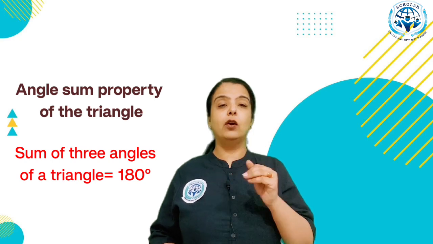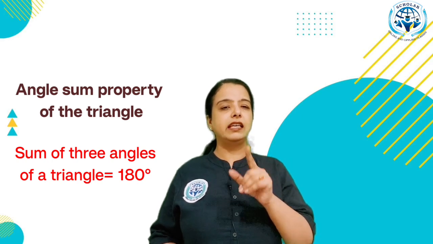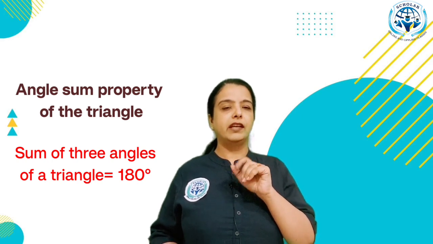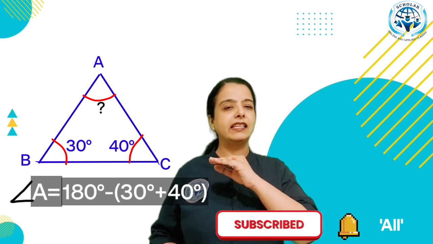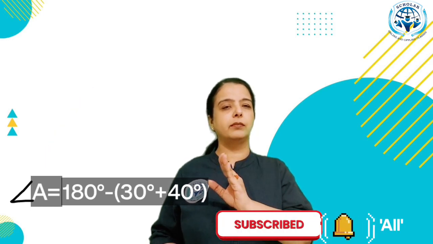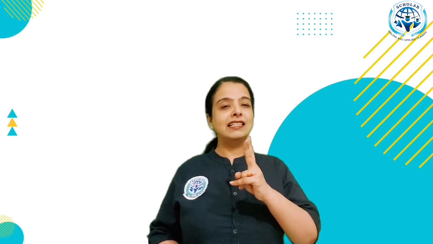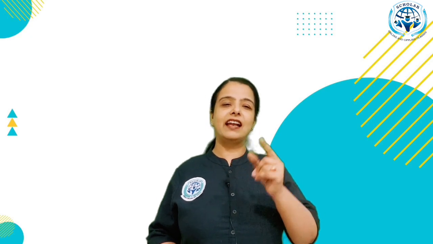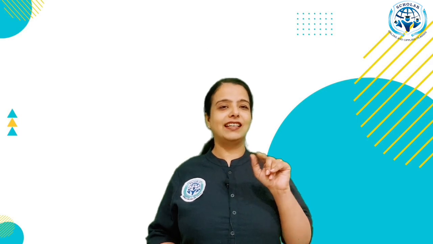The angle sum property of the triangle states that the sum of the 3 angles of the triangle is equal to 180 degree. If the measurements of 2 angles are given, then you can find out the measurement of the third angle by adding the 2 angles and subtracting this sum from 180 degree. That you know well. In this way, you will be able to draw the triangle when the measurements of 2 angles and 1 side is given and that side is not included between the angles. I am demonstrating. Let's see.